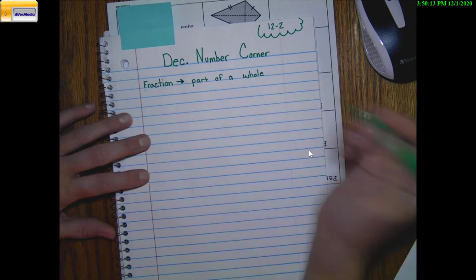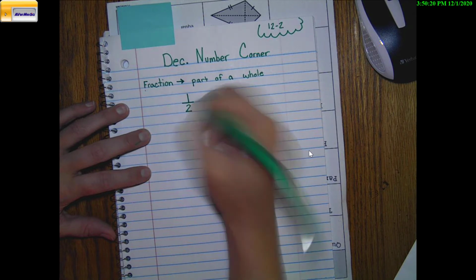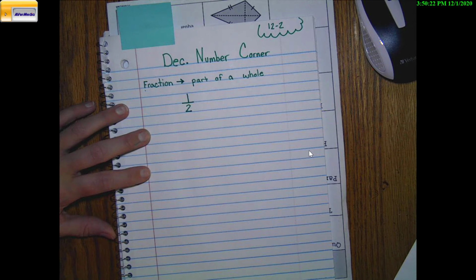All right, so now we're just going to go ahead and write an example of a fraction. You're going to be putting the number 1 and then a straight line and 2. So we're going to write 1/2, 1/2. 1 out of 2.